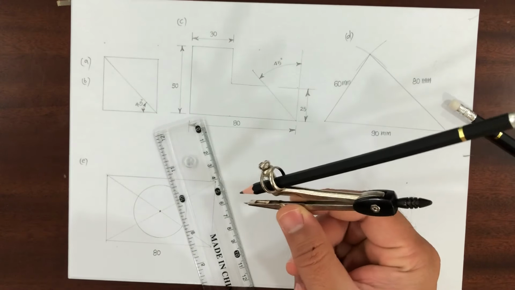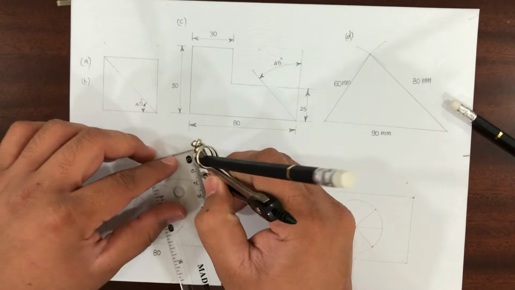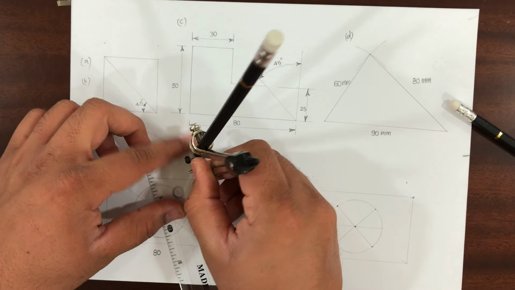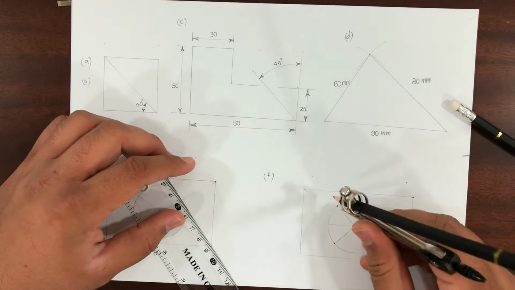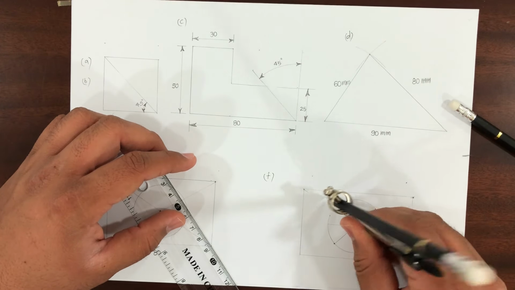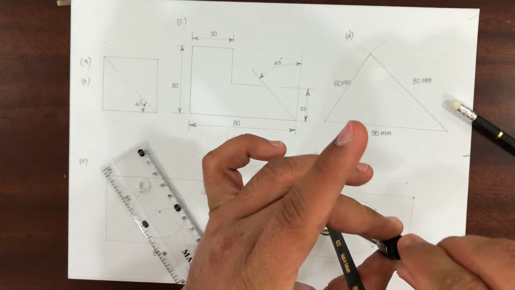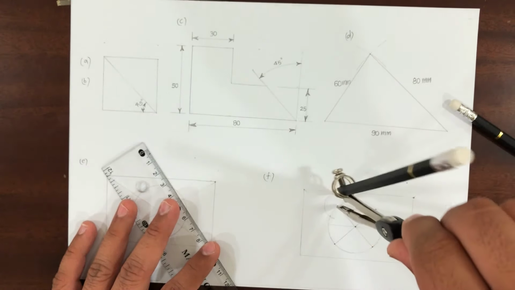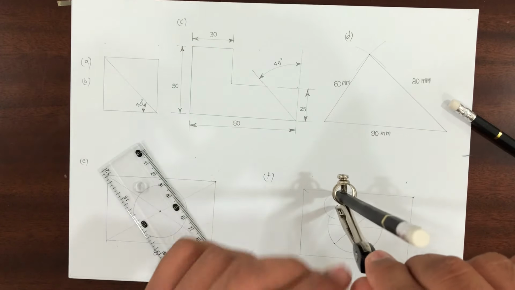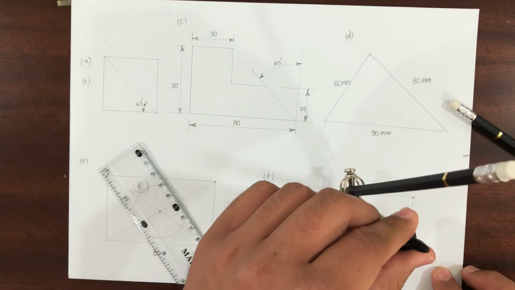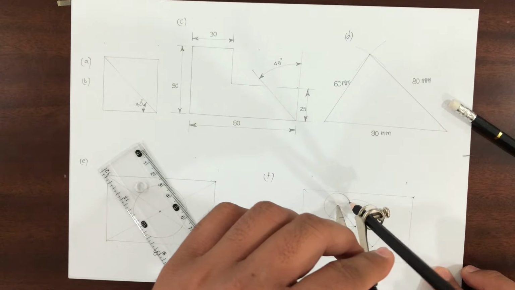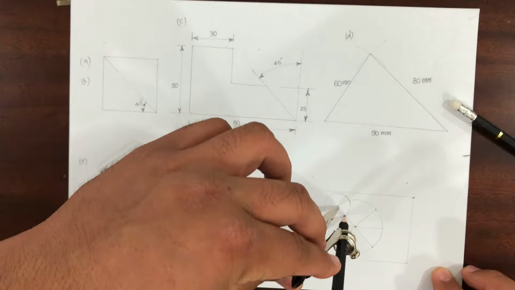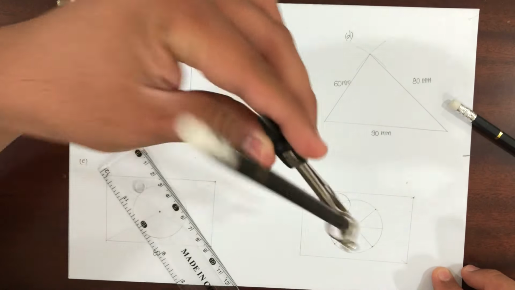Okay, so actually the circles are very small there, like 1 centimeter diameter. So with this one it is very difficult to draw a 1 centimeter diameter circle. Okay, so this one is 1 centimeter, so keep it here and draw a circle. So it is quite difficult to draw with this, but you have to draw it carefully. Okay, like this.